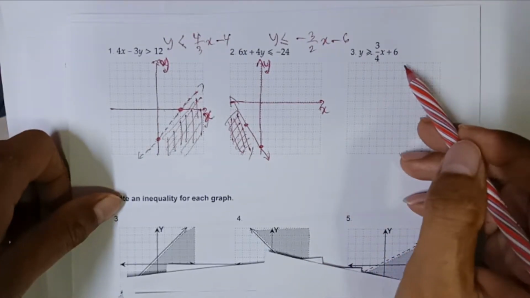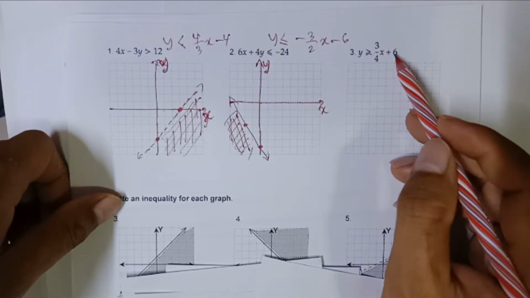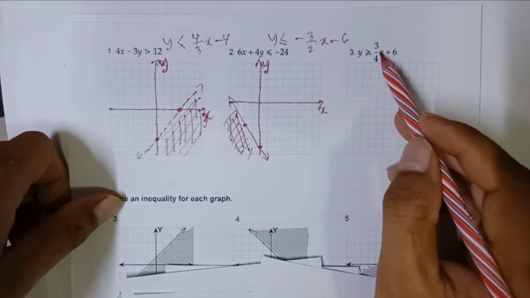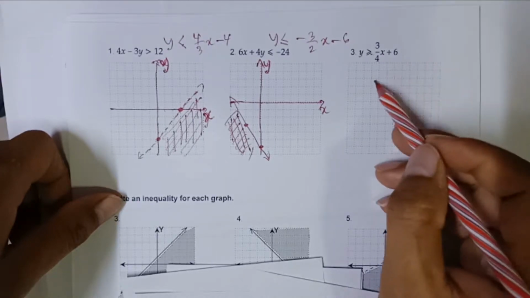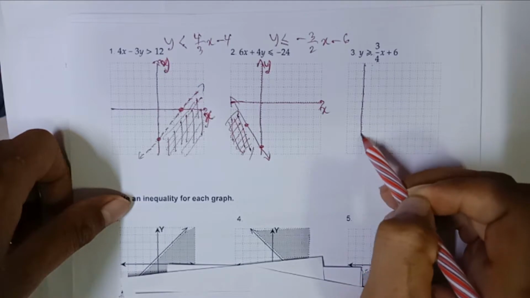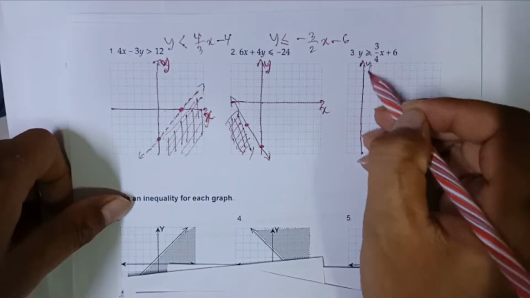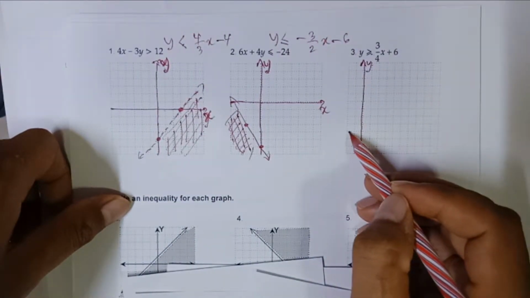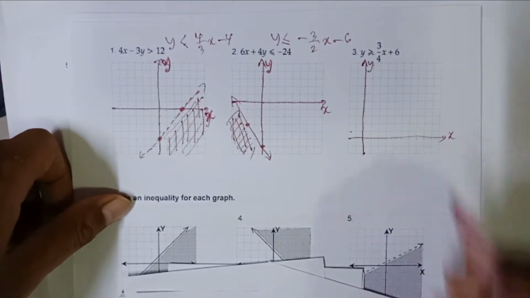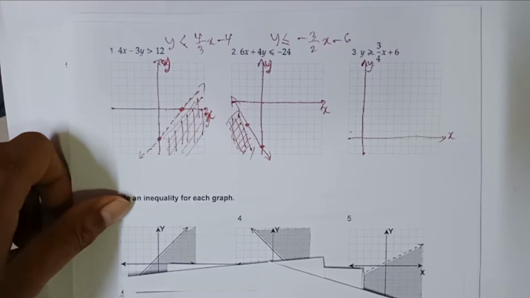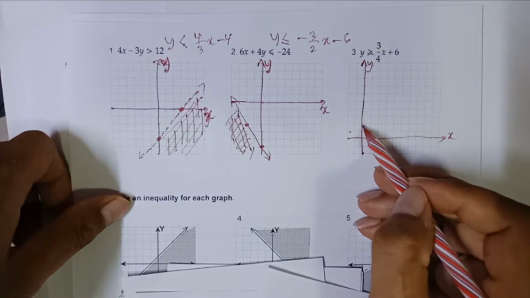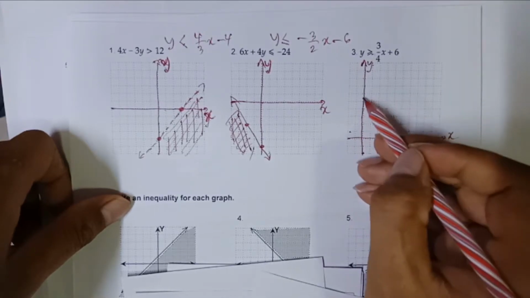Now this one right here is 6, and then you need to count up from 6 3 times, and then to the right 4 times. Let's try to adjust the point. This is for y, and then bring this down here to x. Now your y-intercept is 6, so count it. 1, 2, 3, 4, 5, 6.